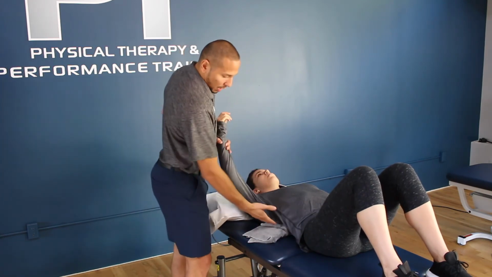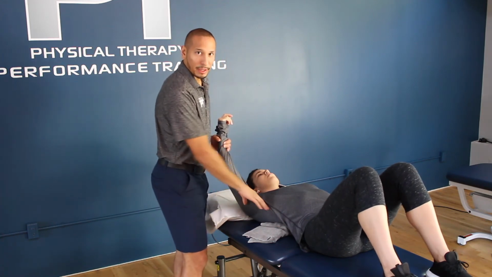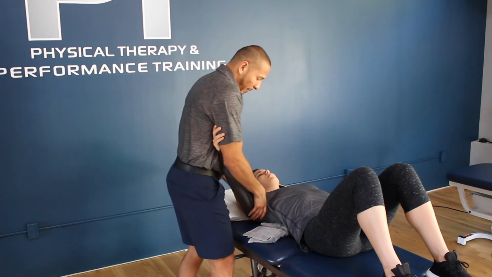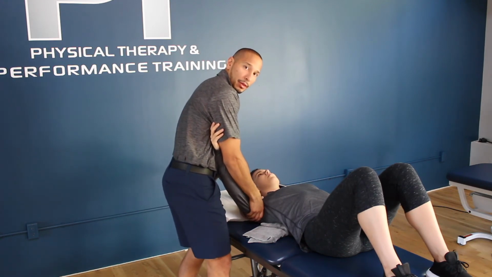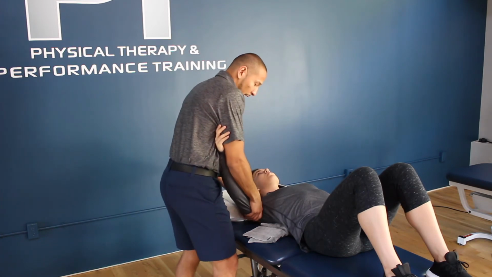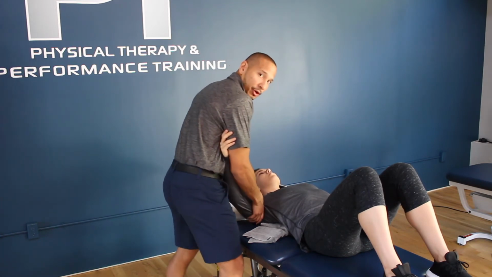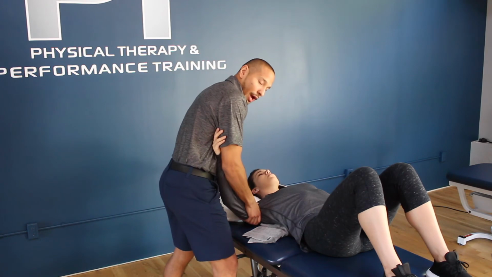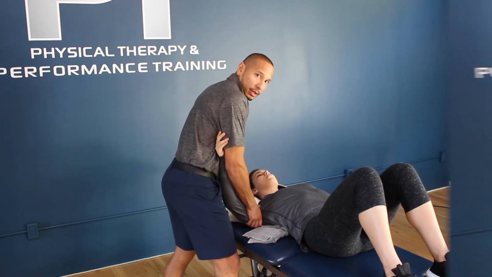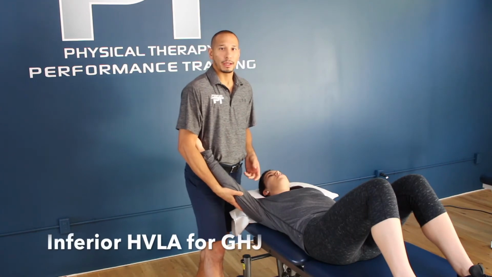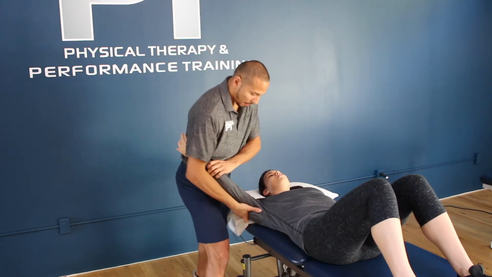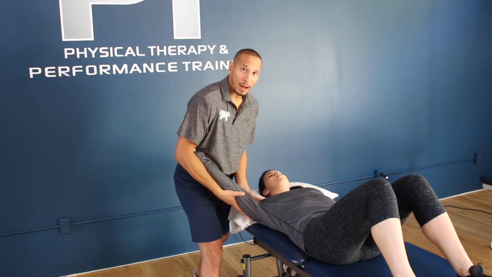So I've wedged a towel here just to pin down the scapula and stabilize it. I'm going to use both my hands and try and wrap around the joint line of the glenohumeral joint. We're going to add a bit of distraction first. Glide posteriorly and thrust.